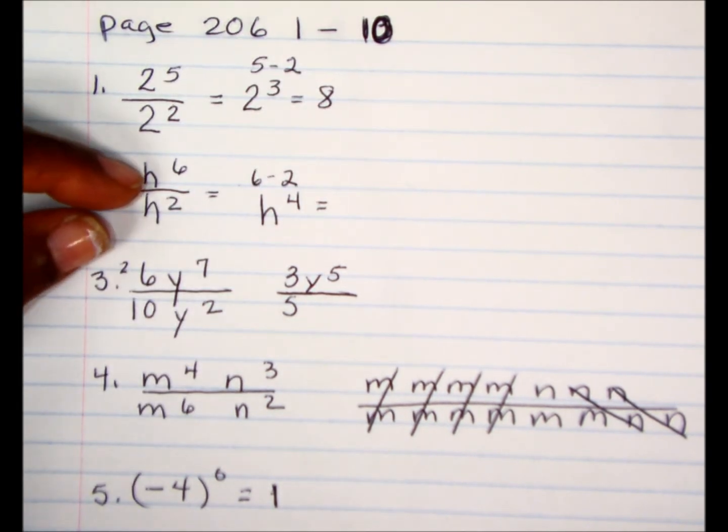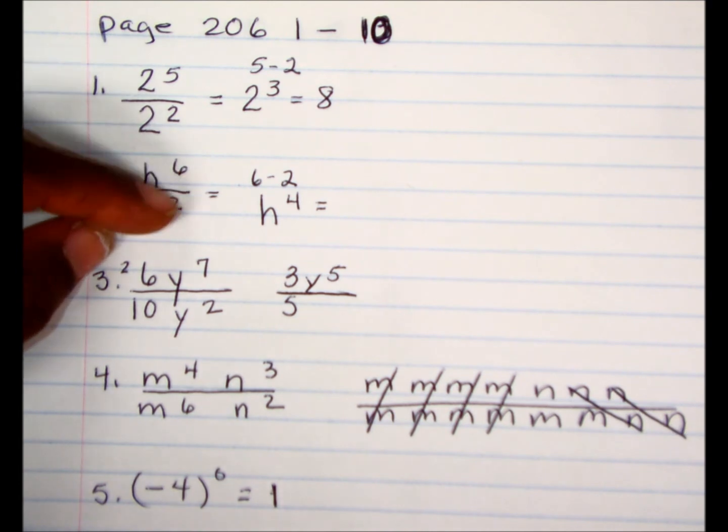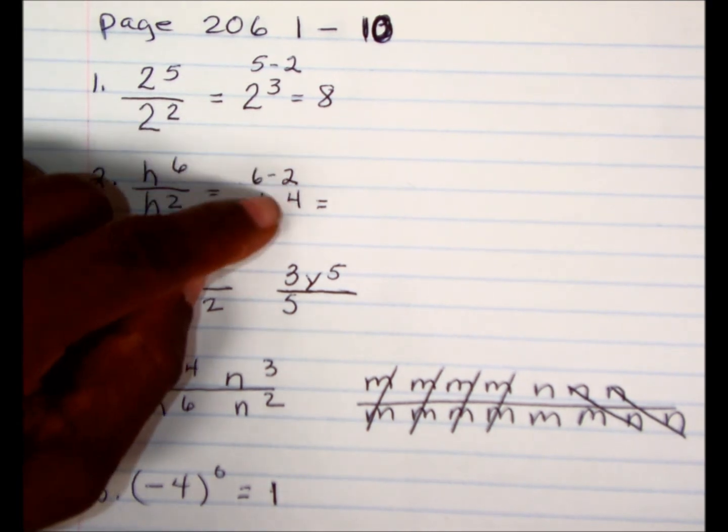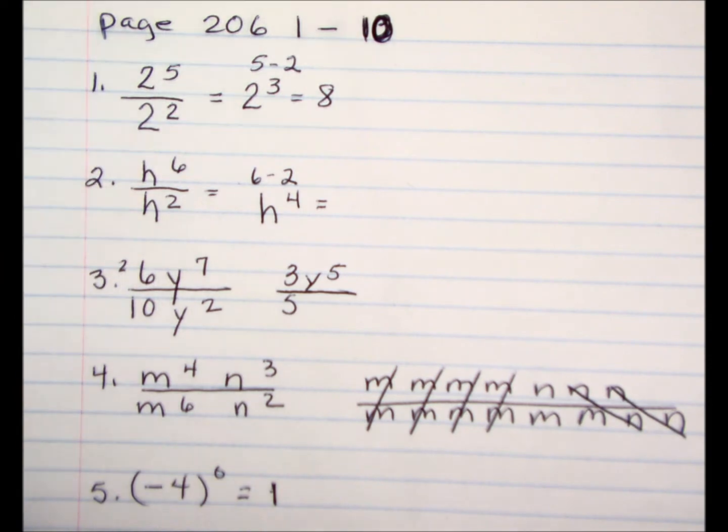The next one, h to the 6 divided by h squared. So that would be 6 minus 2, which would be h to the 4th, which we don't know what h is, so there's no way for us to find out what it is completely numerically.